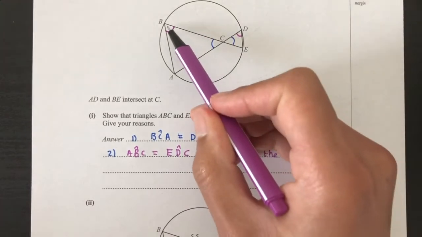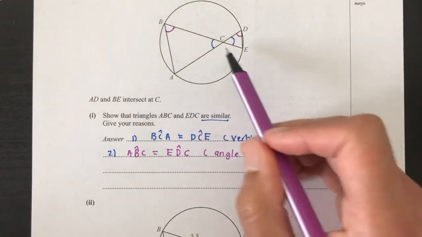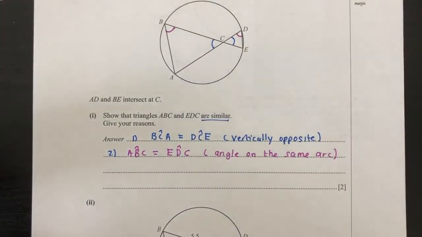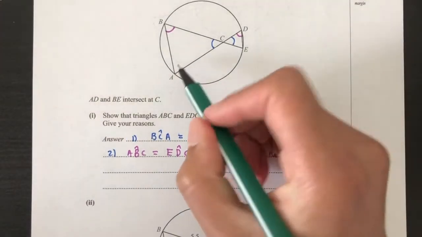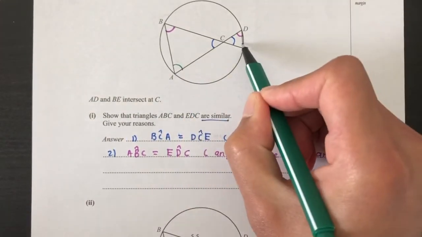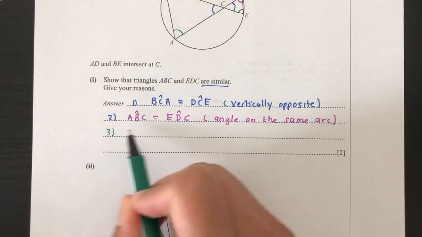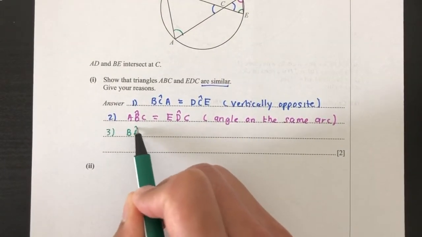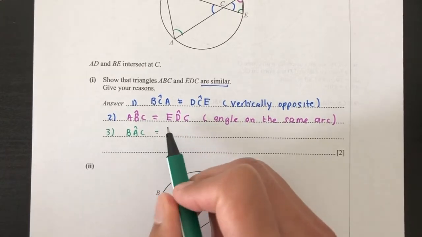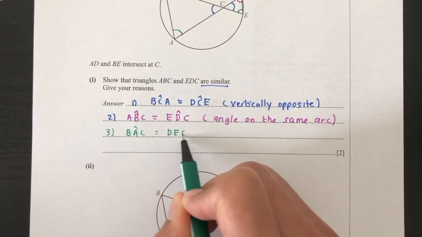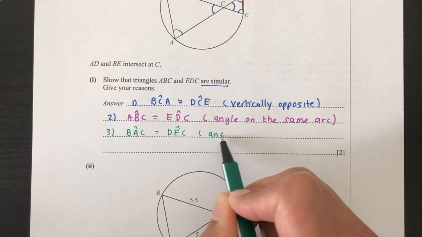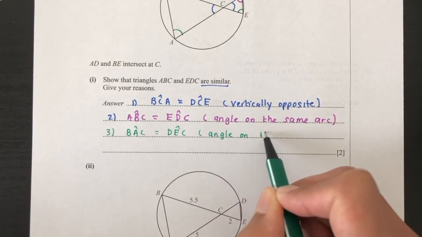So this angle reflect on the same arc A, so that's why they are the same. And for the same reason, you will see this angle here is equal to the angle right here, because they are angles on the same arc as well. So BAC is equal to DEC. Same reason, angles on the same arc.